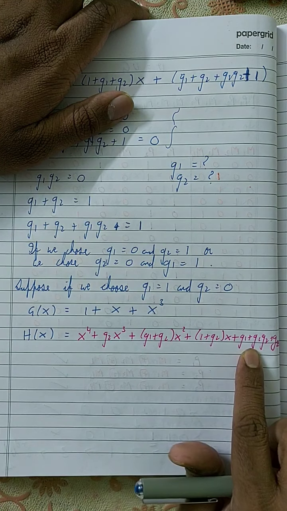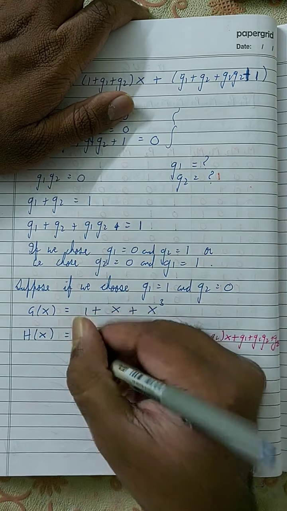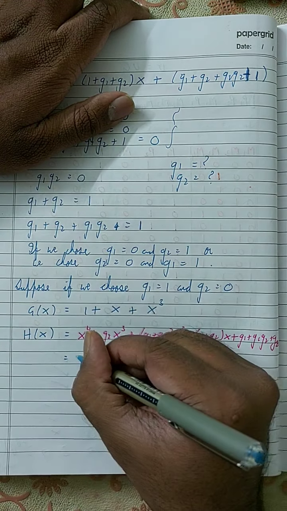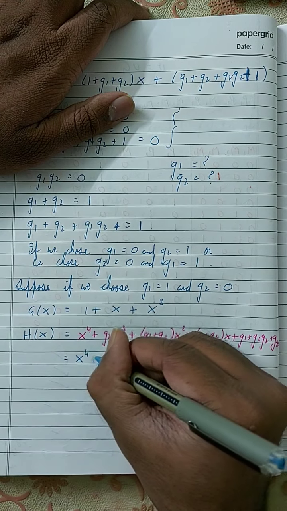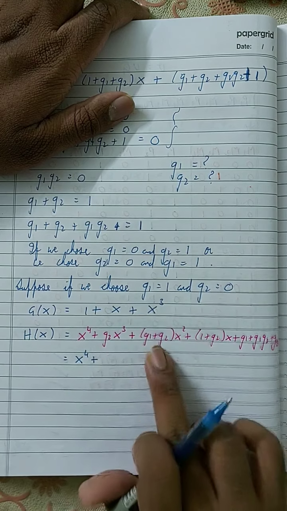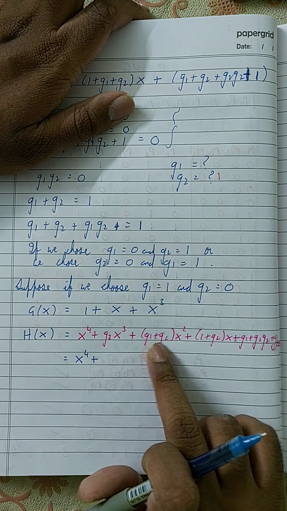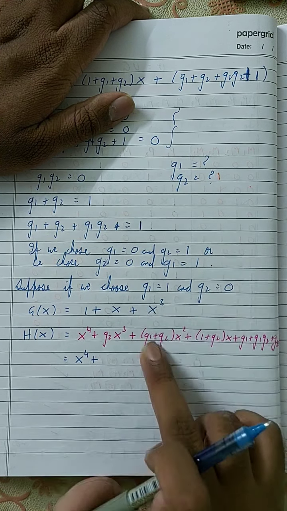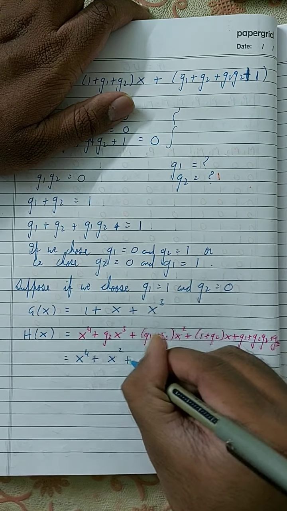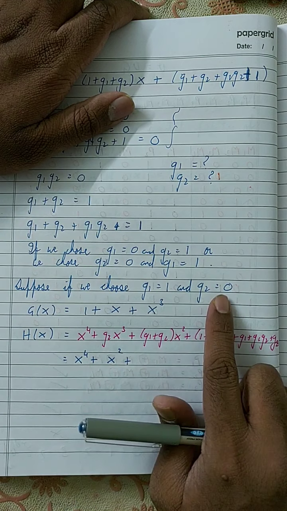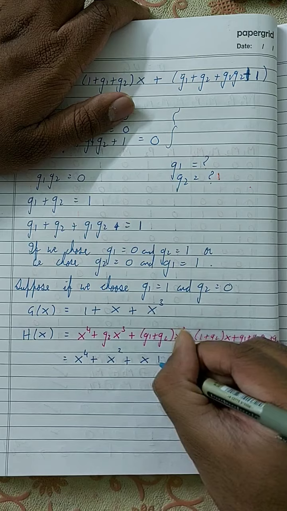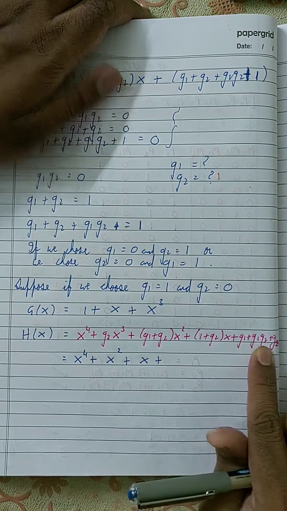So what happens if I choose g1 is equal to 1 and g2 is equal to 0 in this entire equation? What will I get? I will get x raised to 4 plus, and this is g2 is 0, so this will disappear. Here g2 is 0 and g1 is 1, so I will get x square, because this will become 1. So I will get x square plus, what about this? Here g2 is 0, so 1 plus 0 is 1, so I will get x plus, and what about this one over here?